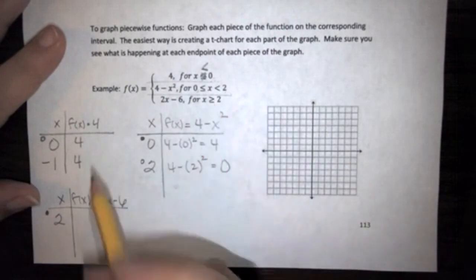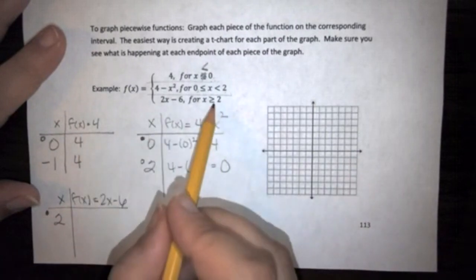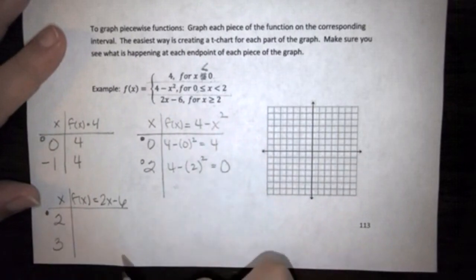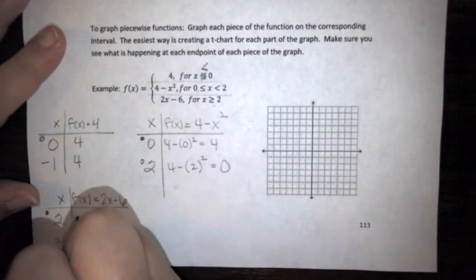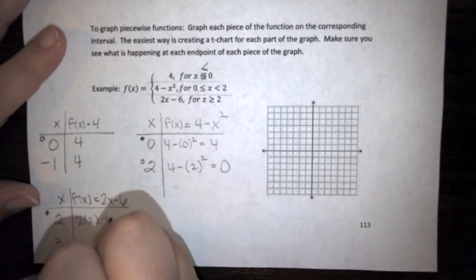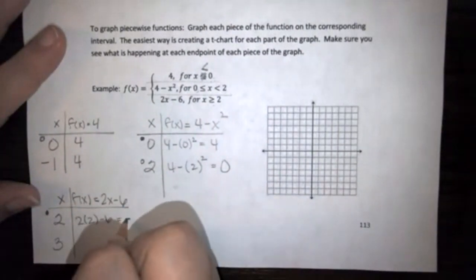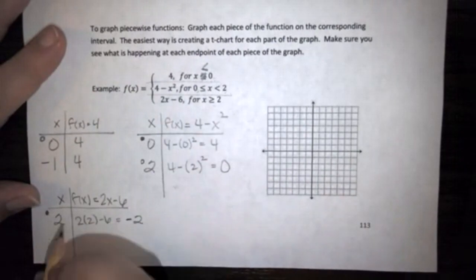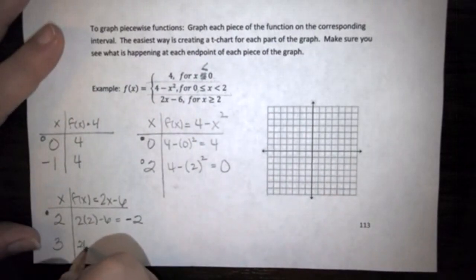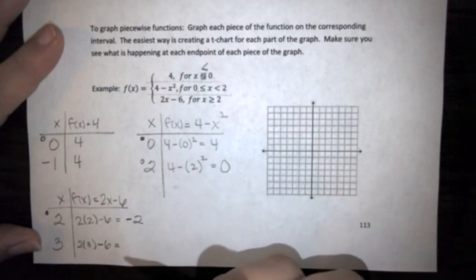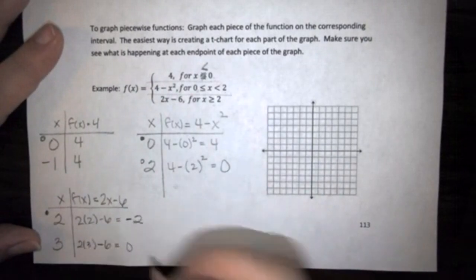Then we are looking at values greater than that, so I'm going to look at 3 as well. Here I've got 2 times 2 minus 6. 2 times 2 is 4, and 4 minus 6 gives me -2. Then I've got 2 times 3 minus 6. 2 times 3 is 6, minus 6 is 0.